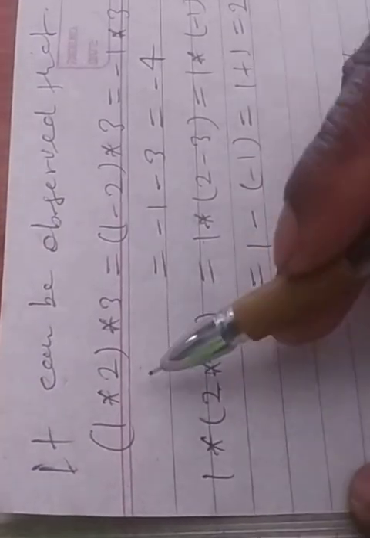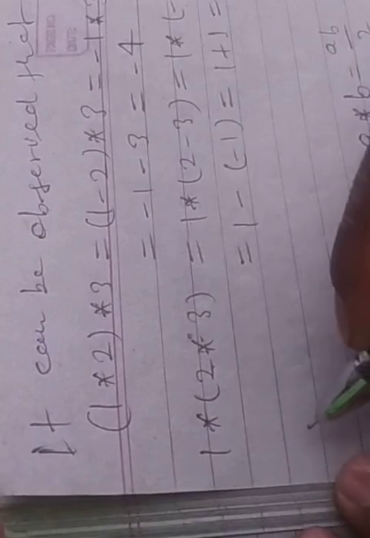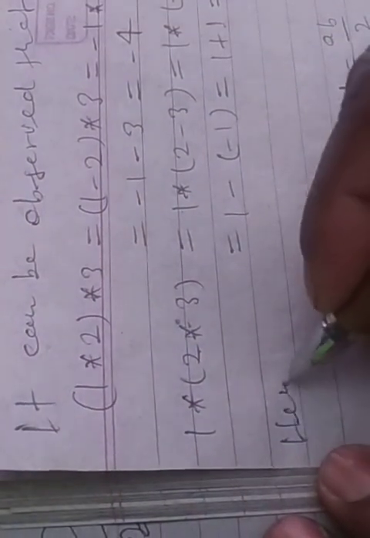We see that, hence, for all A, B, C belonging to Z plus, (A star B) star C is not equal to A star (B star C).